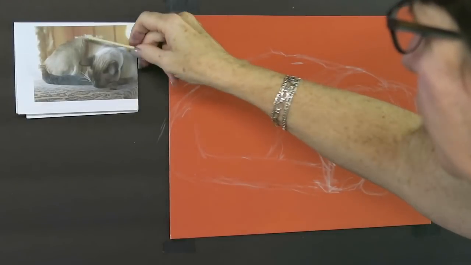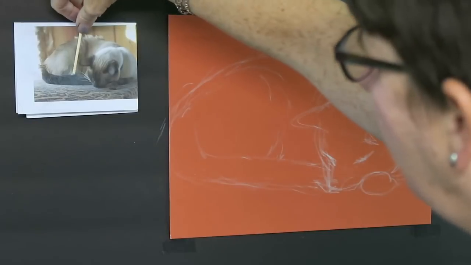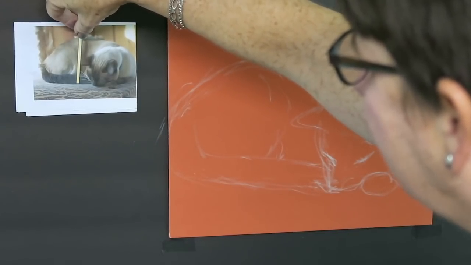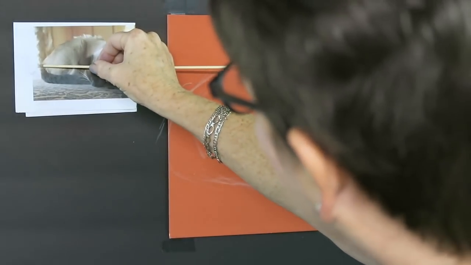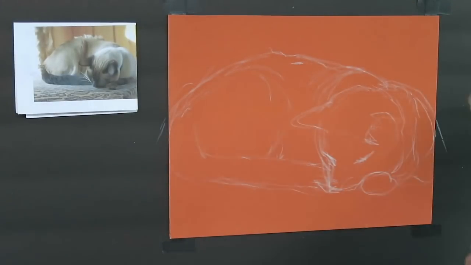Let's check the height of his back. So from the bottom of his tail to the top of the highest point of his back is this big. Let's see where else it should be the same. From the back of his tail to where his ear starts. All right, so let's check.